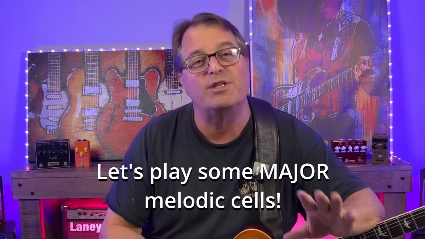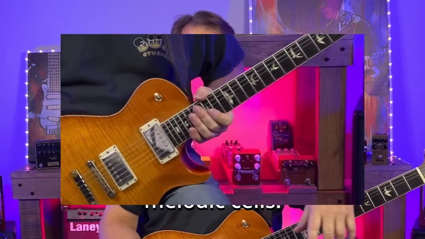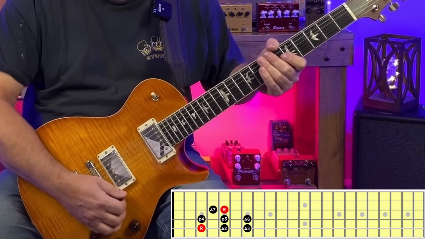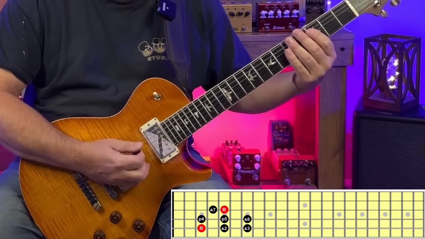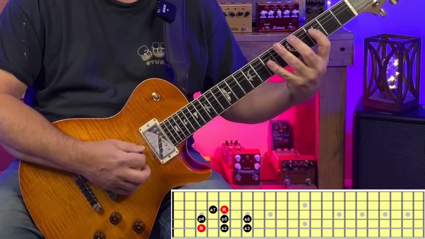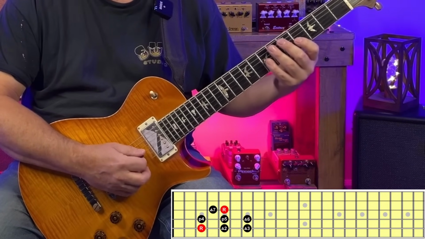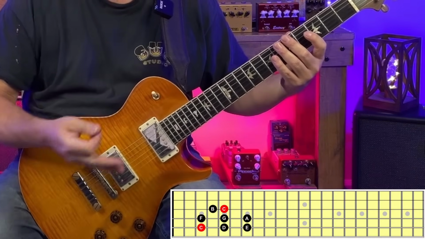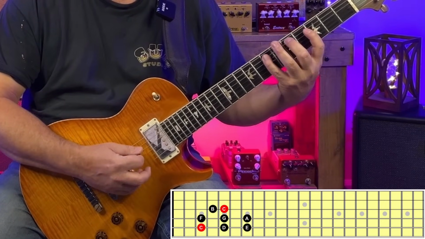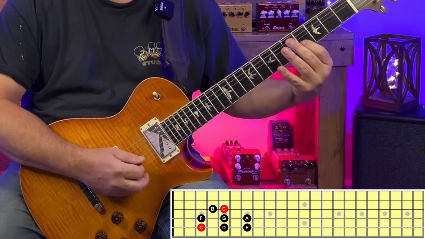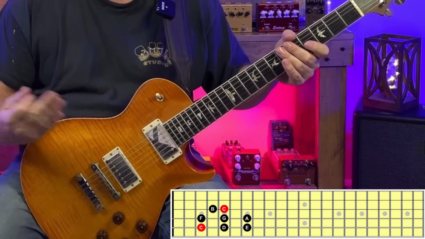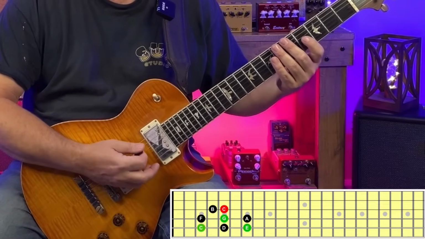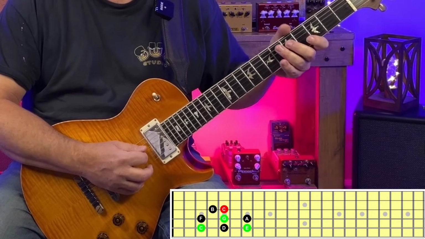Let's get started by coming up with some major sounding melodic cells. Here we go. If we look at the intervals of the major scale, there are 7 pitches and we can give them numerical identifiers. Number 1 is the root, 2, major third, the 4th, the 5th, the 6th, and major 7th. To make things really easy today, we're going to use the key of C major. The notes of C major would then be C, D, E, F, G, A, and B. Now, as you know, to get a C major chord, we play every other note of the scale starting on the root. So we would play the root, the 3rd, the 5th, or C, E, and G.